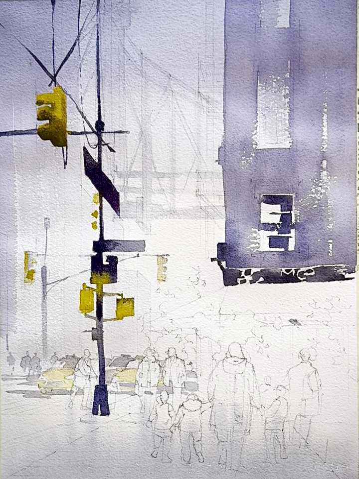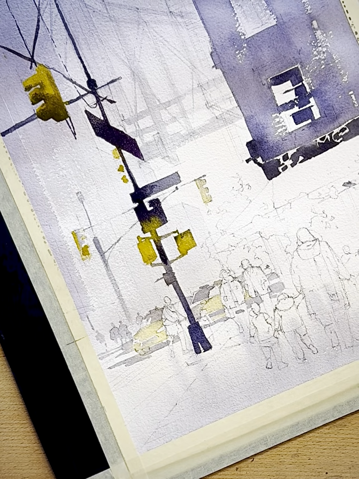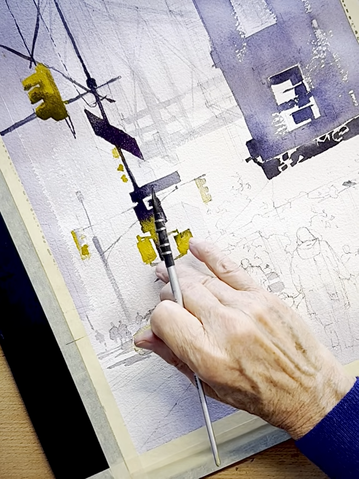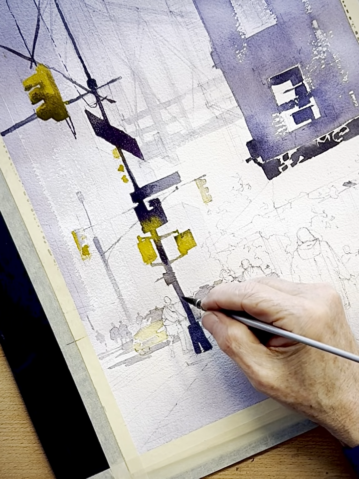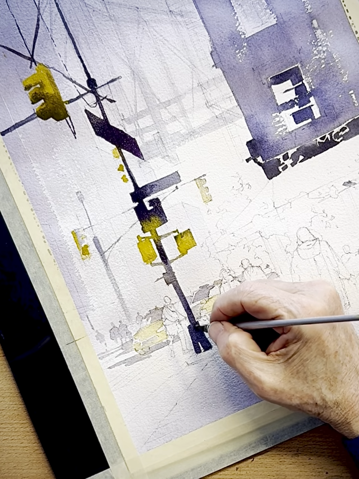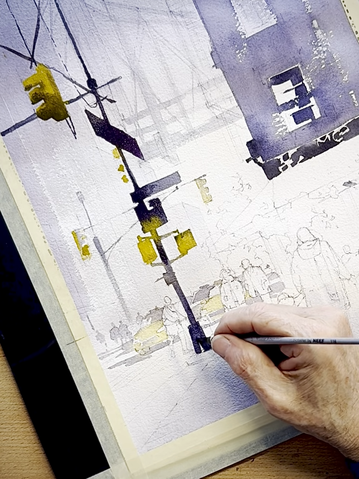Oh, right. At the very bottom, I wanted to connect the bottom, as I said, with its shadow so that it doesn't, you know, look like it's floating in space. So I wanted to do that before it dried. It got a little bit dry, but I can re-wet it.